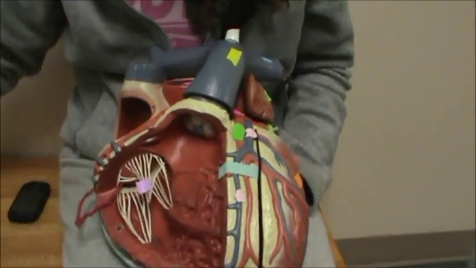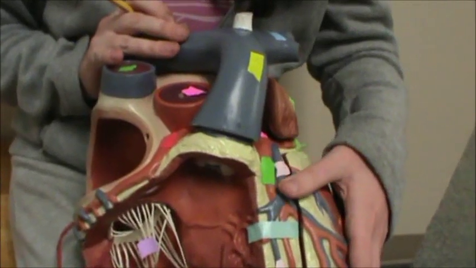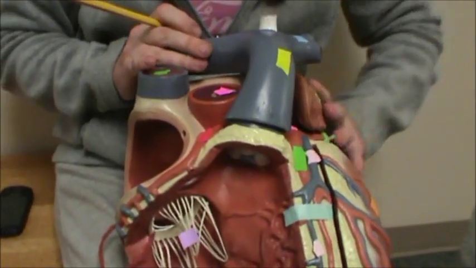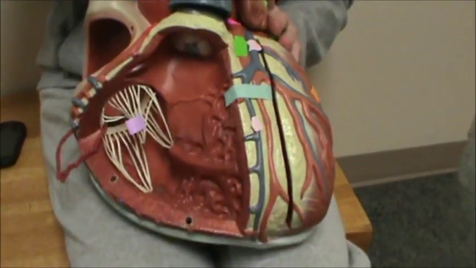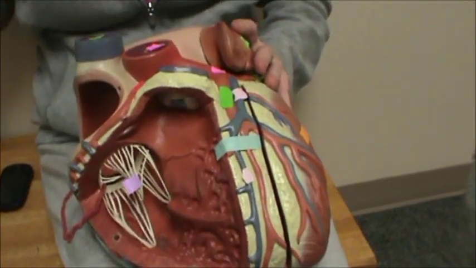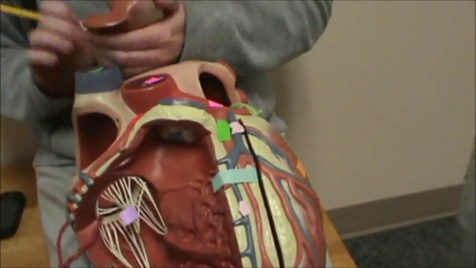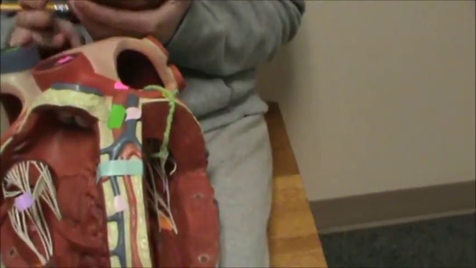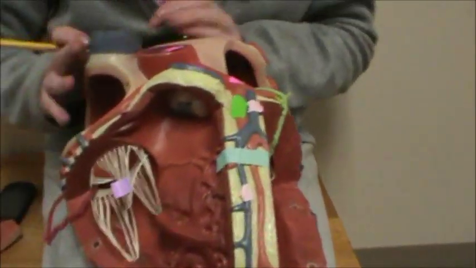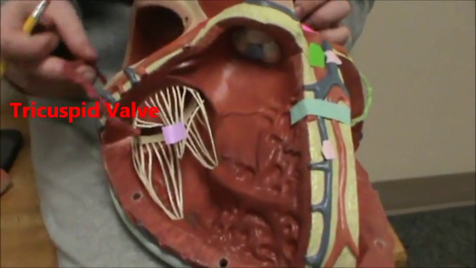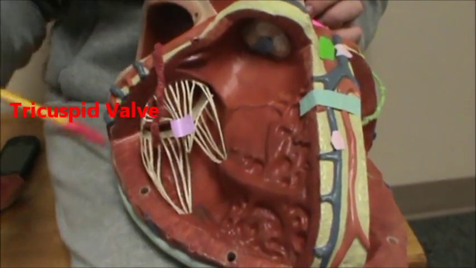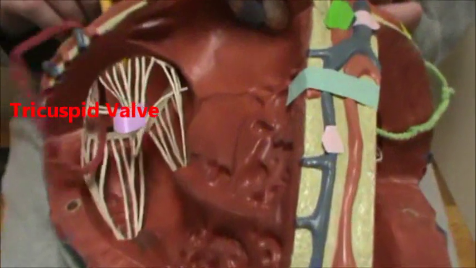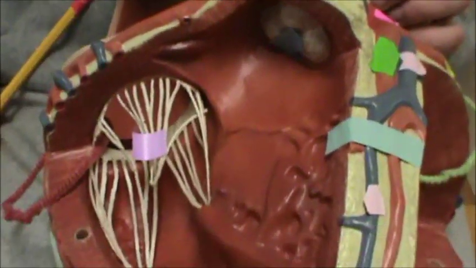Okay, and as you can see, again, we still have the opening to the right atrium, the right ventricle, and there's the opening to the left atrium, and now the opening to the left ventricle. Okay, so on the right side we have the tricuspid valve, which is what the red pipe cleaner is going through. And the pencil too.